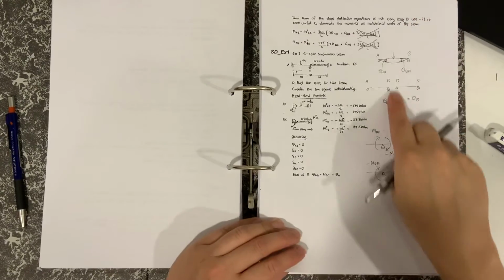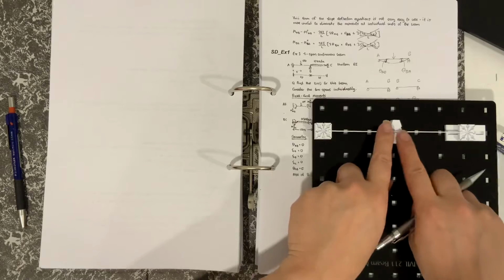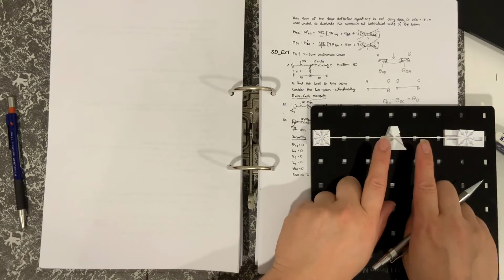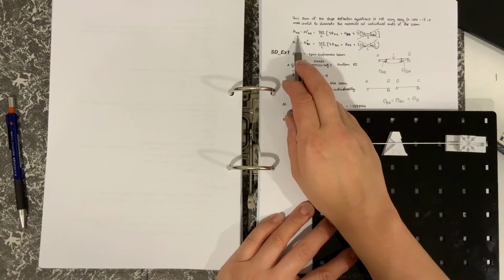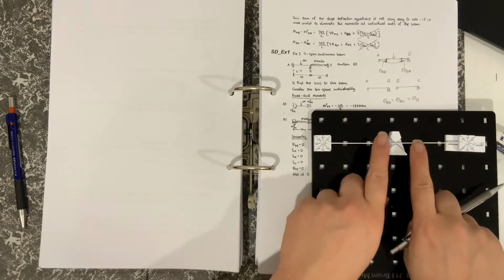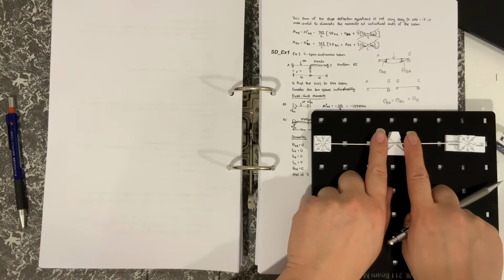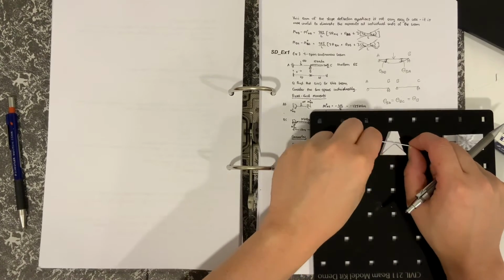Okay, so these are some observations. The bending moment on either side. Remember I said when we interpreted these, these MAB and MBA are the bending moments. So the bending moment must be equal and opposite on both sides here, and the rotation must be the same on both sides, okay, as we've demonstrated here.